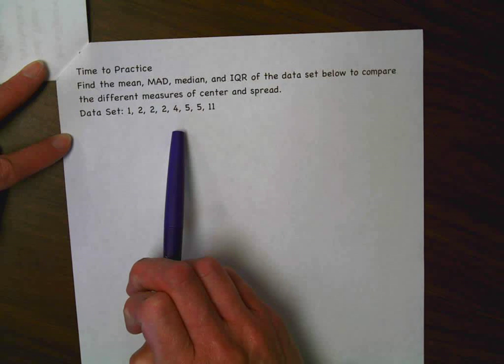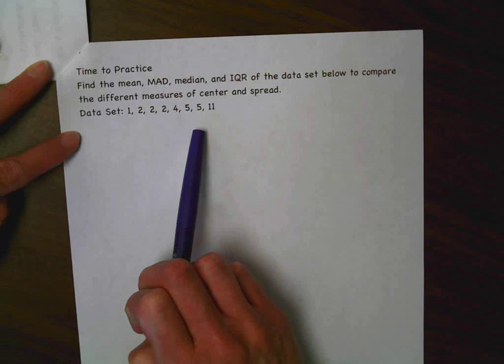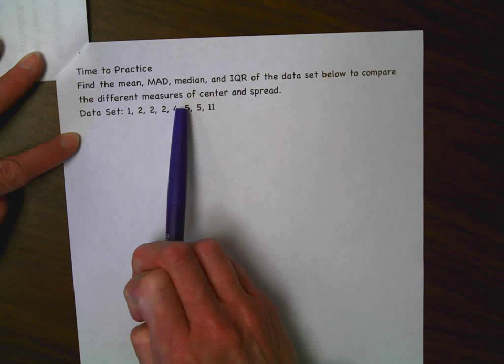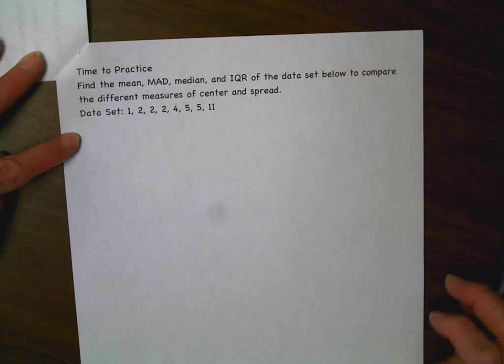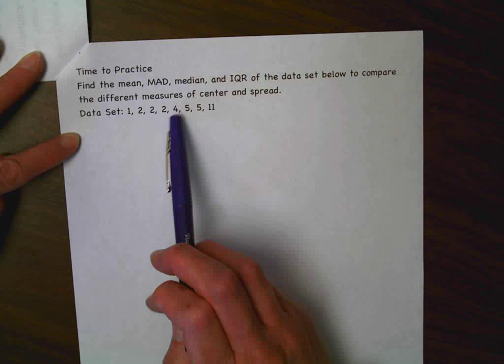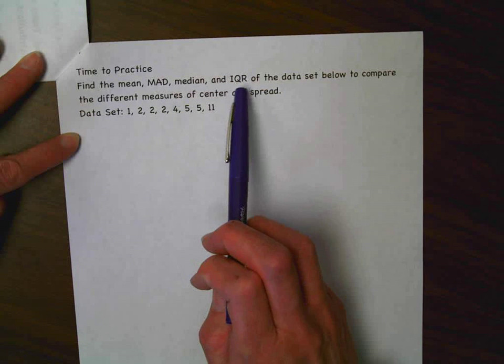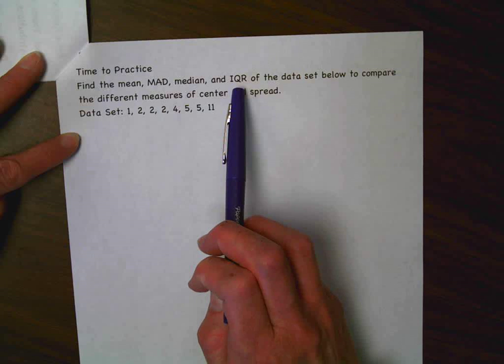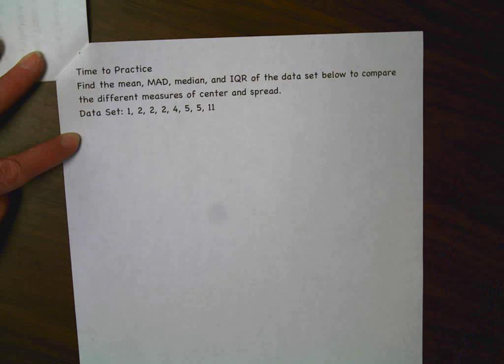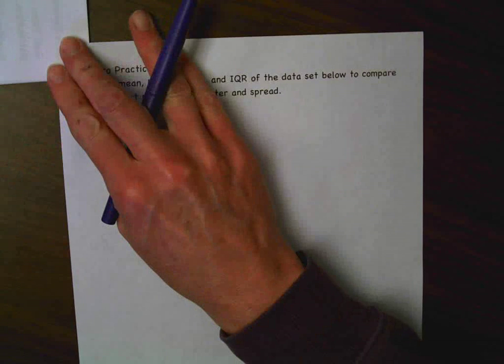Okay? So here's your data set. Not giving you any other information, but I want you to find the mean of it. I want you to find the MAD of it. Then I want you to stop, reorganize your thoughts. I want you to go back to the same data set. I want you to find the median. Then I want you to find the interquartile range, which means you're going to have to draw a box and whiskers plot to help you figure it out. And that's what I want to see when I'm checking your notes. Because remember, this is a review.